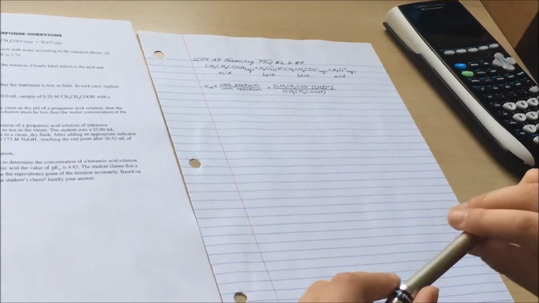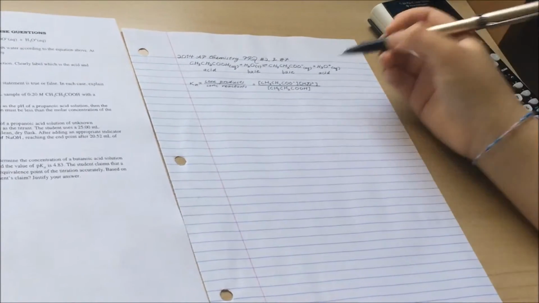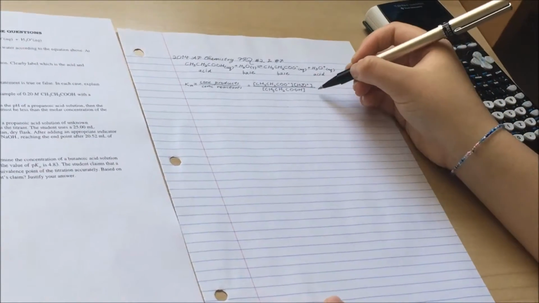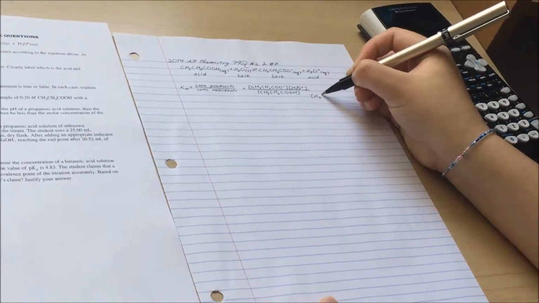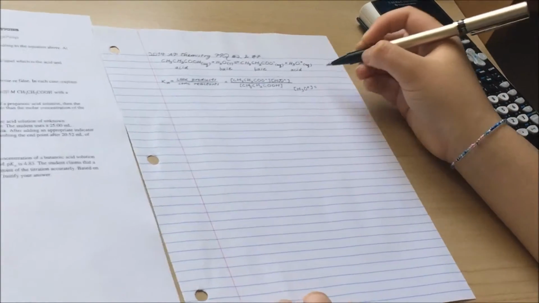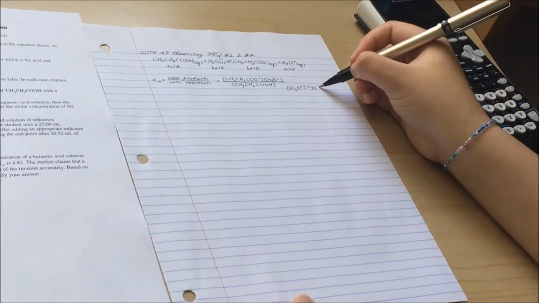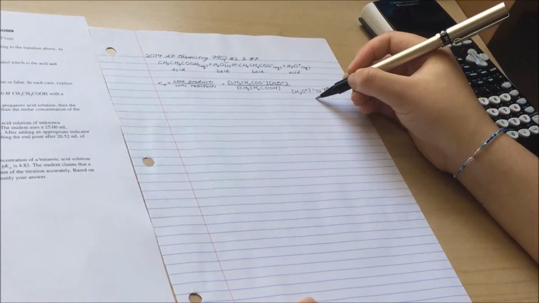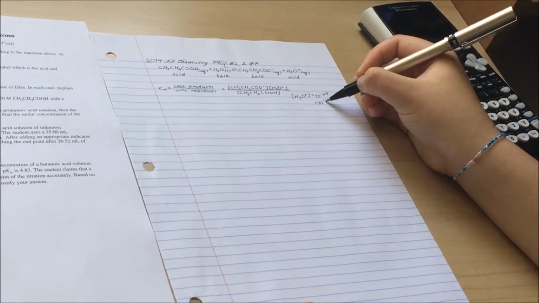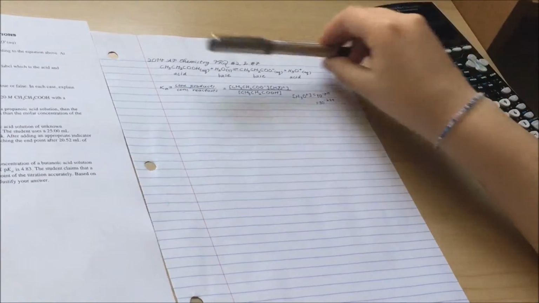So what are the concentrations? Well, we know that the concentration of H3O+ is equal to 10 to the negative pH. And we know that the pH is 2.79.